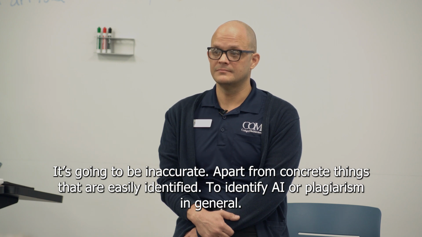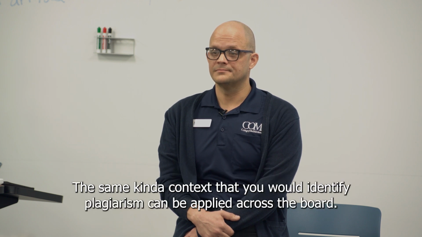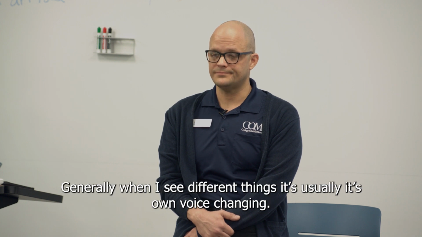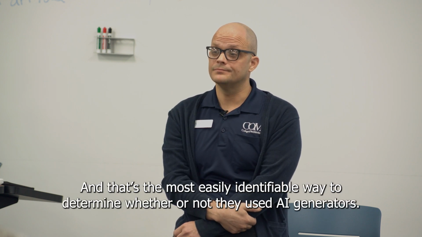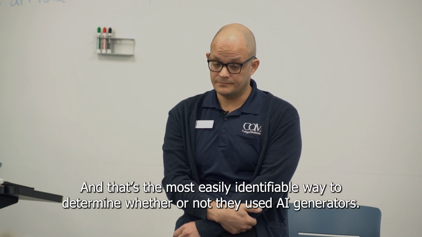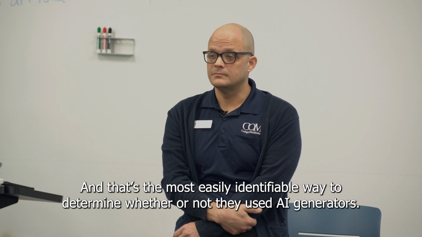Apart from concrete things that are easily identified to identify AI or plagiarism in general, the same kind of context that you would use to identify plagiarism can be applied across the board. Generally, when I see different things, it's usually a tone of voice change, where a student would not typically write in that manner, and that's the most easily identifiable way to determine whether or not they used AI generated.